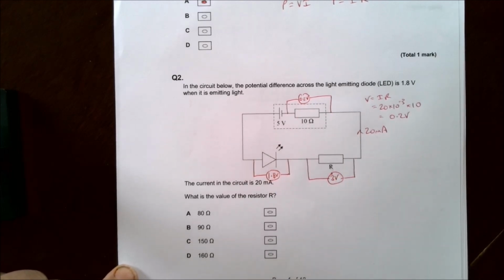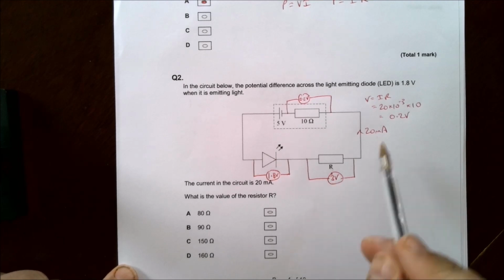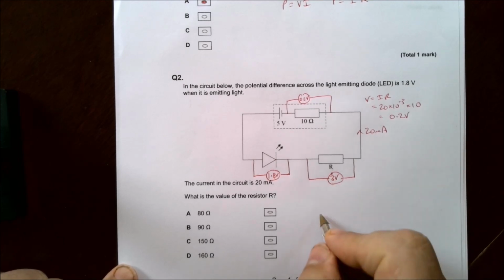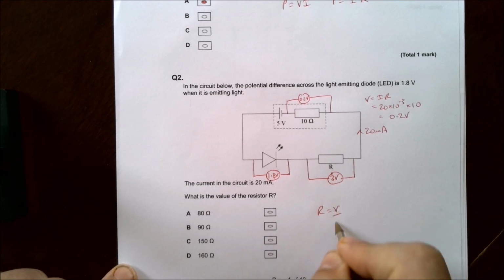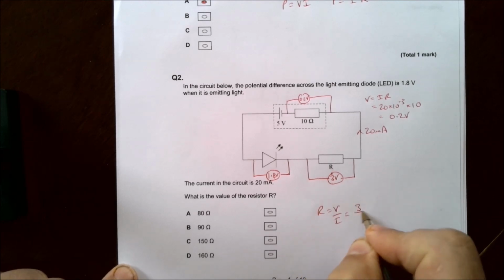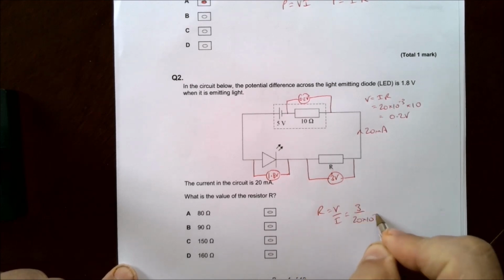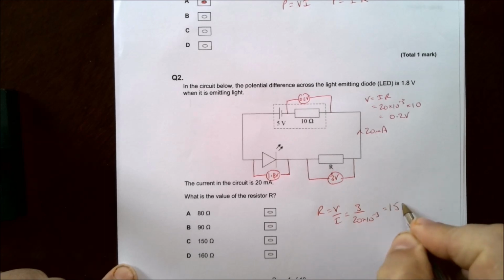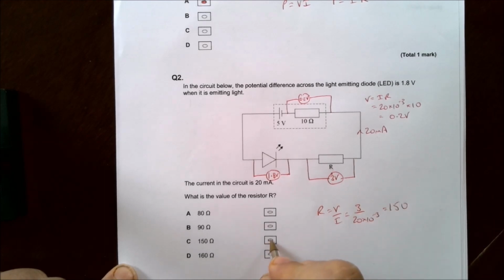Now if you look at the information we've got, the potential difference across here and we've got the current, so we can say R equals V over I, which is 3 over 20 times 10 to the minus 3, which comes to 150 ohms. So the answer is C.